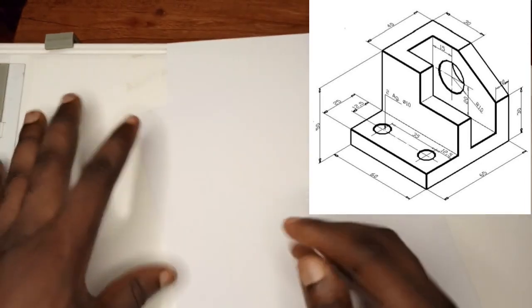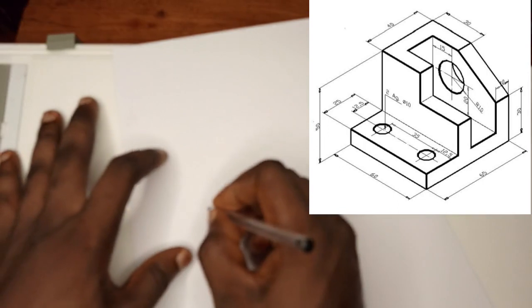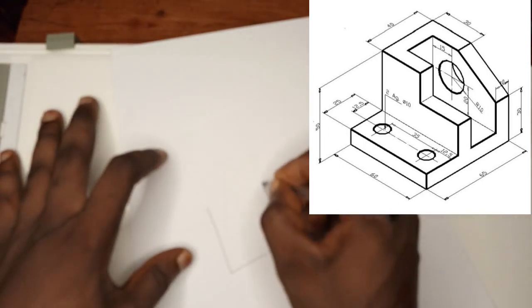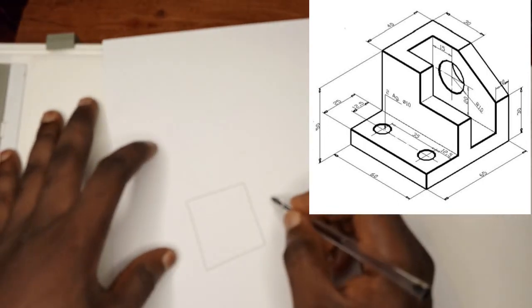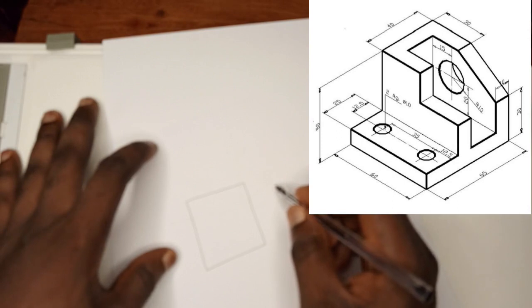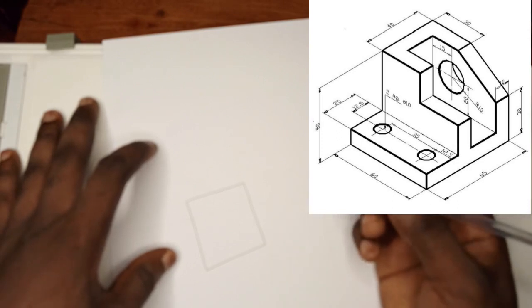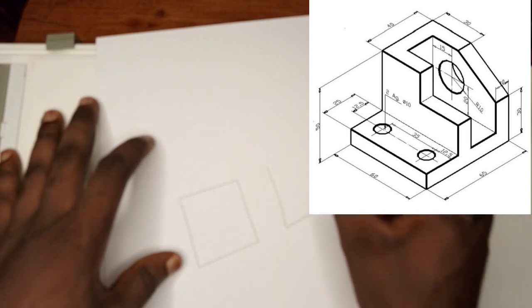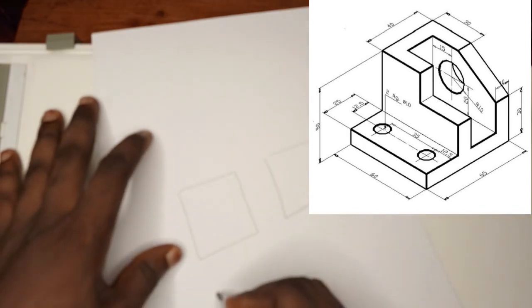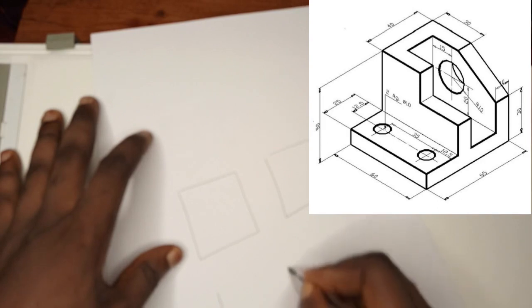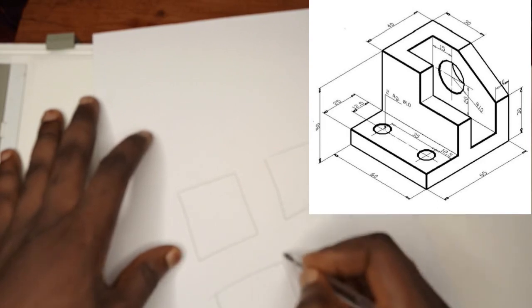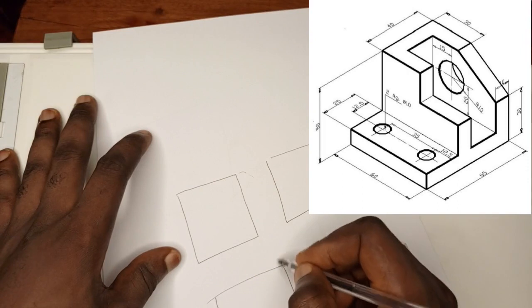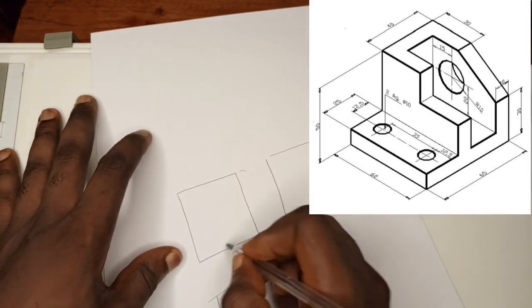Now, we have to come and imagine our views. This is in your rough sheet. How many views do you want to draw? I want to draw 3 views. The front view, the left side view, and the top view. This is just a rough view.